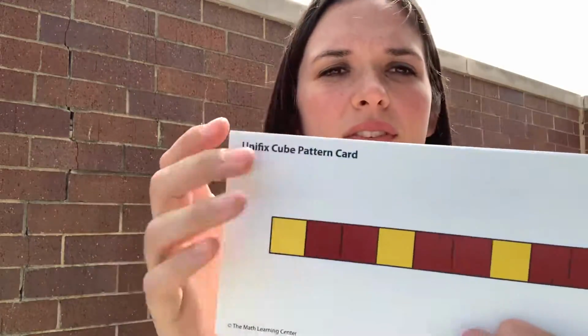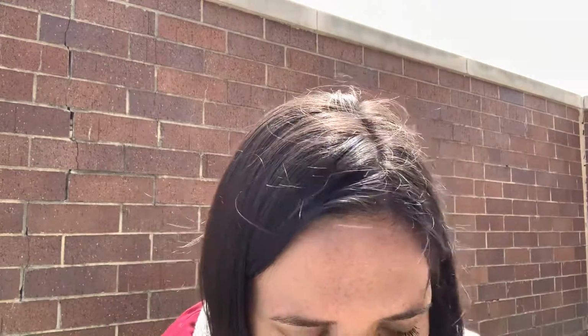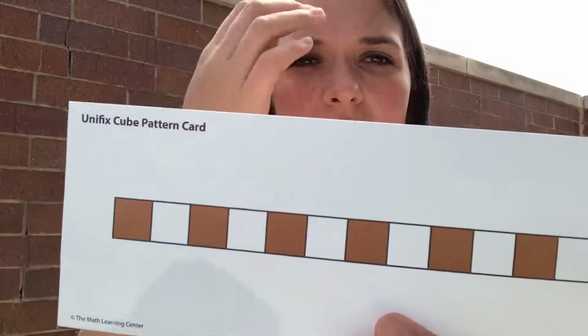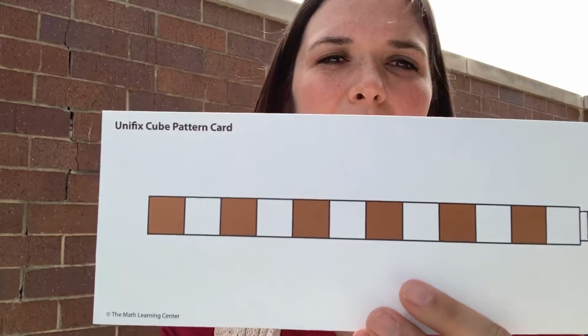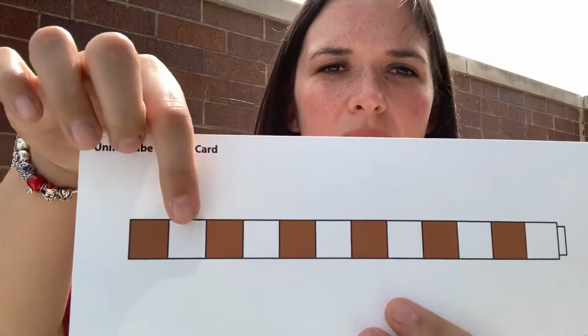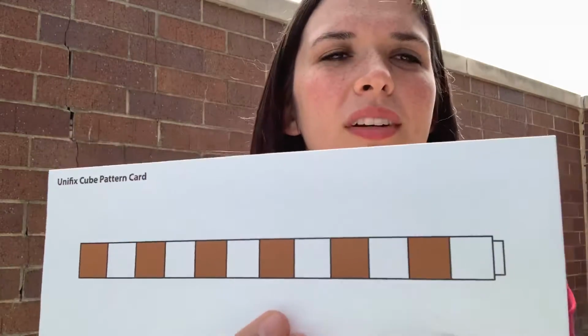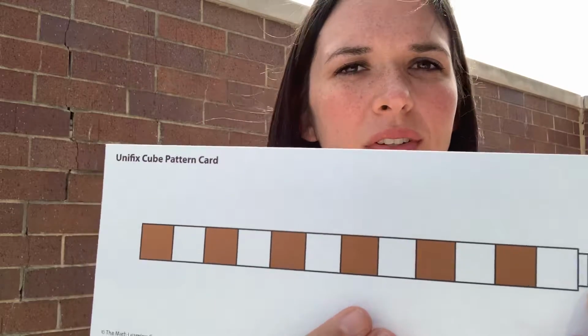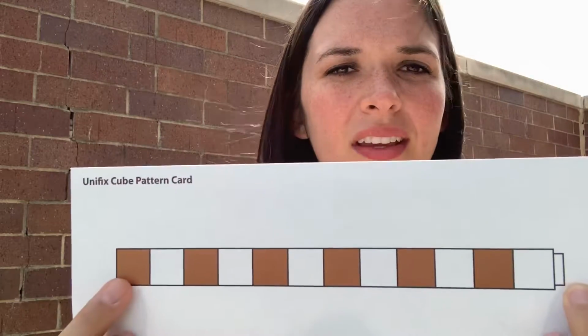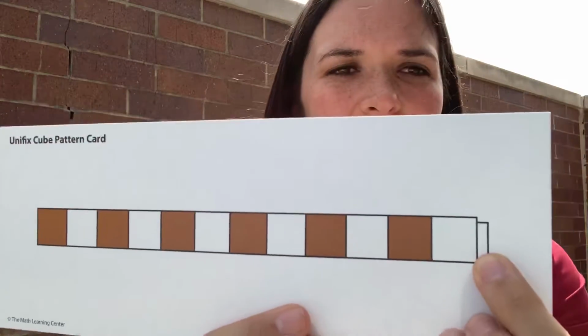So if we look at this first card we saw, we can see that this is a pattern because it continues to go brown, white, brown, white, brown, white, over and over and over. So if we look here at the very end, if we were to extend this pattern, what would come next?